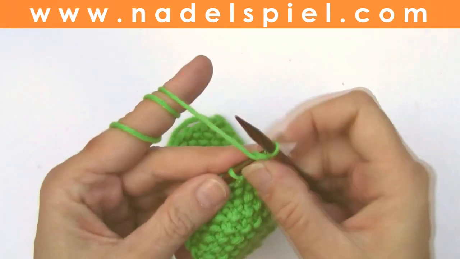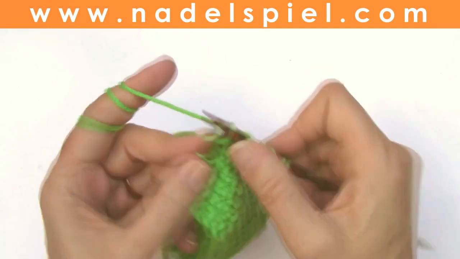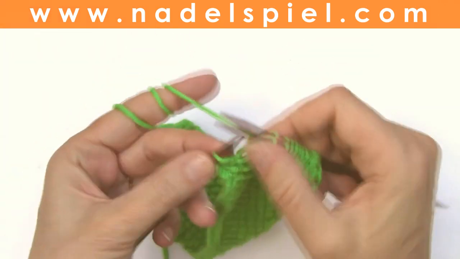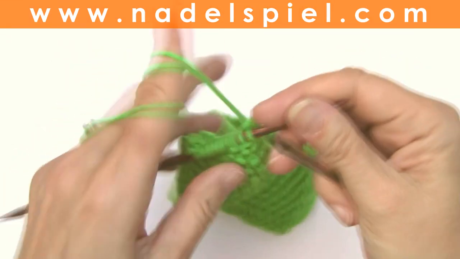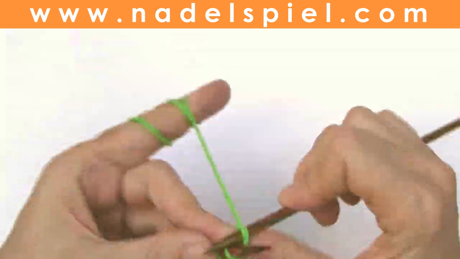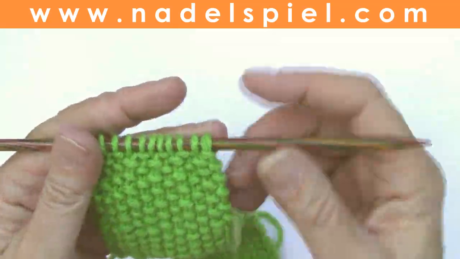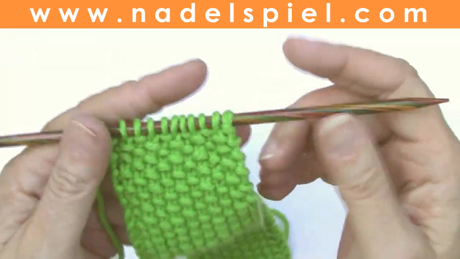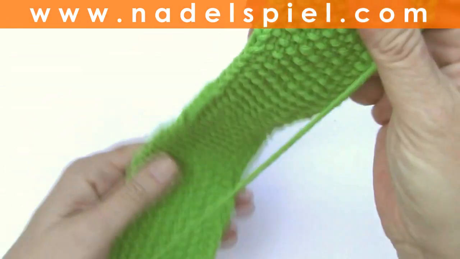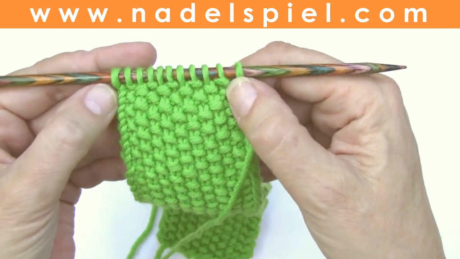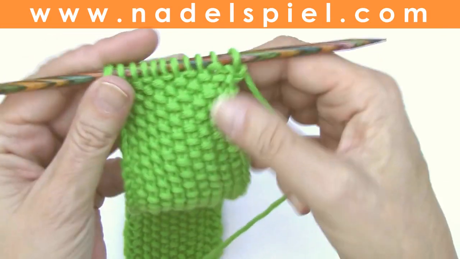So very easy. Purl the first stitch and the last stitch on the wrong side, and knit the first stitch and the last stitch on the right side. So this is purl the last stitch, and on the right side knit the first stitch and the last stitch. This is the result, a very even stitch with chains and knots. On one side chains, on the other side little knots.